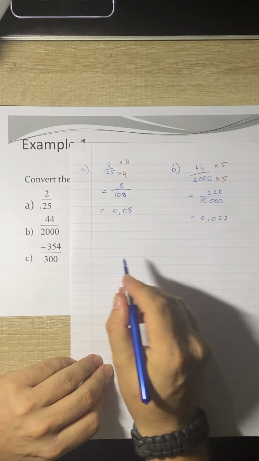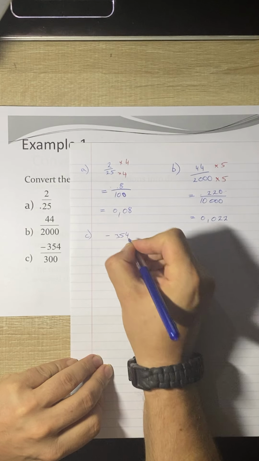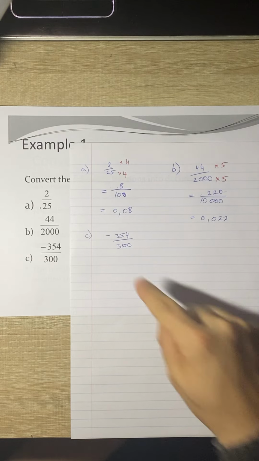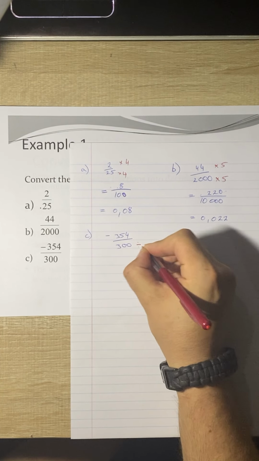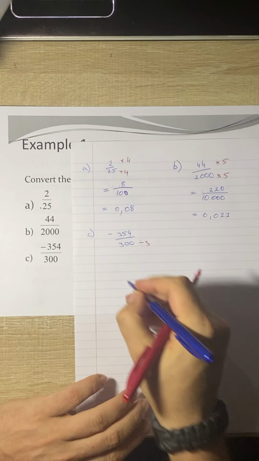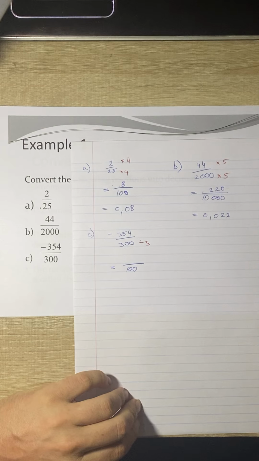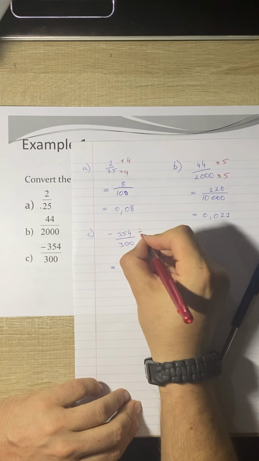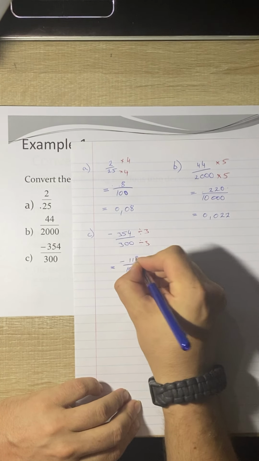Okay, so if we look at example C, minus 354 over 300. Now, like I said earlier, multiplying by anything is not going to really get us to any multiple of 10. But what I can do is divide that by 3. And 300 divided by 3 will give us 100. Now, up at the top, we need to divide this by 3 as well. So 354 divided by 3 is 118.